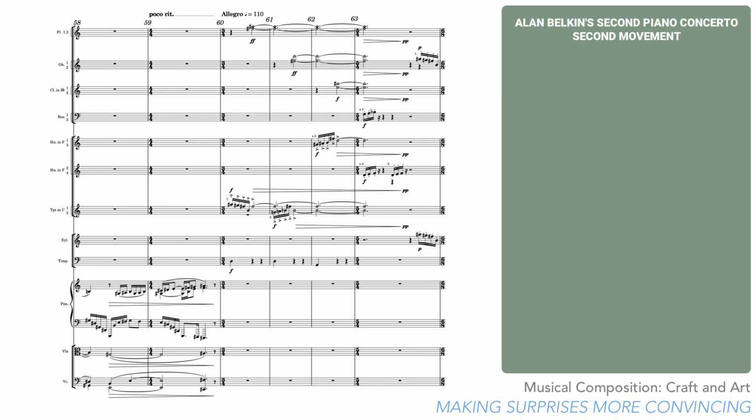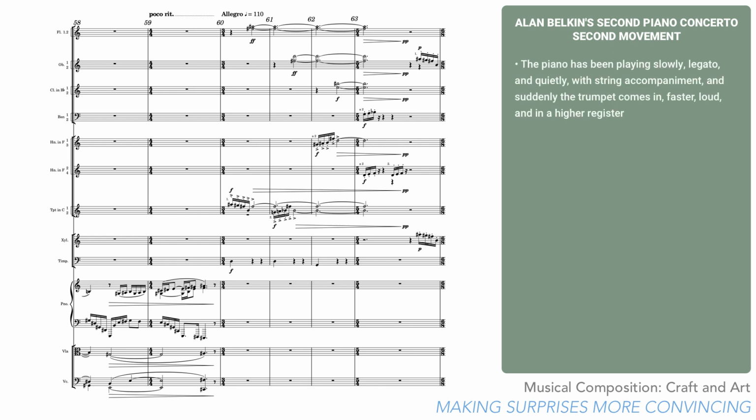This is from the second movement of the same concerto. Here the contrast between the two ideas is even more extreme. The piano has been playing slowly, legato, and quietly with string accompaniment, and suddenly the trumpet comes in fast, loud, and in a higher register, and the strings disappear. The last G sharp in the piano does indeed lead to the A sharp in the trumpet, but it is in another octave, so the conjunct voice leading is not very salient. Here once again, the timpani act as a trigger. It seems like they set off the new, more energetic character.